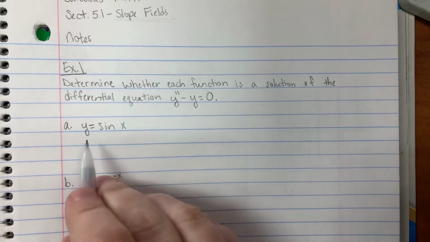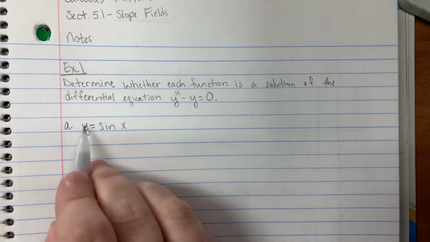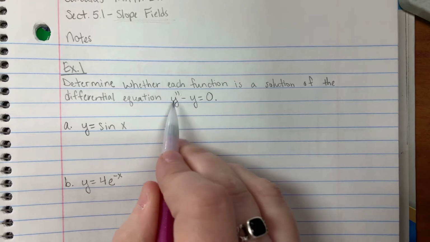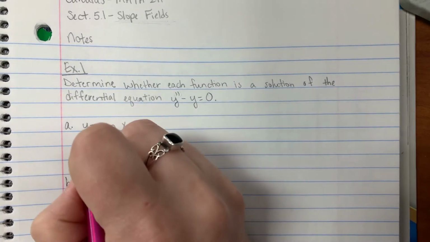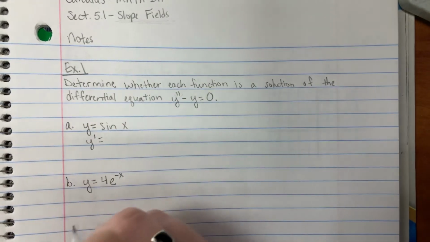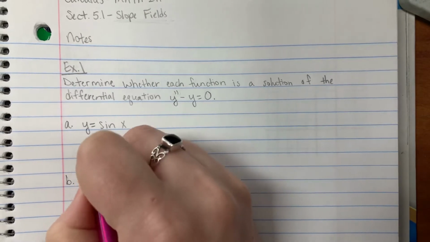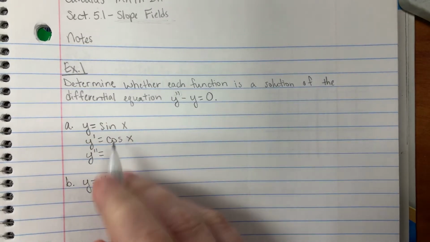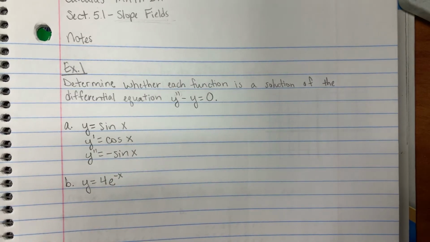So the first thing I need to do, if this has a double prime right here, that means I need to find the second derivative of this function. If this just has y prime, I can just do it one time, whatever they're asking for. So first of all, y prime in this case would be cosine. And then y double prime, the derivative of cosine, is negative sine. So I have negative sine of x for this piece.